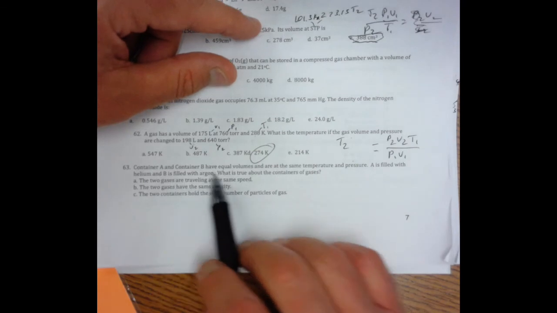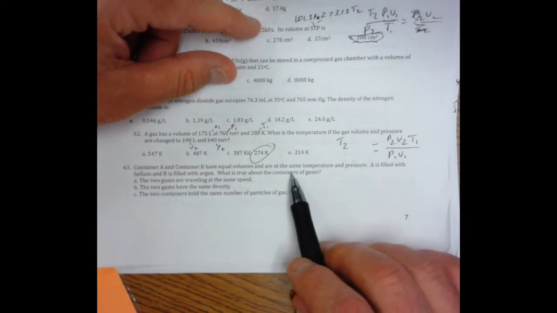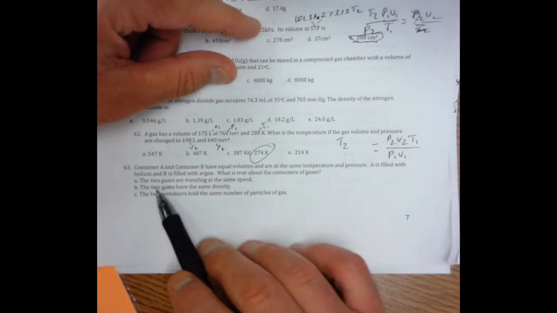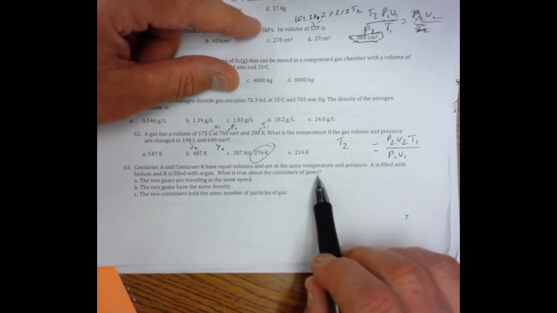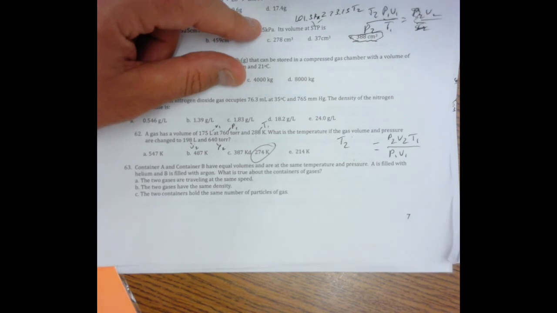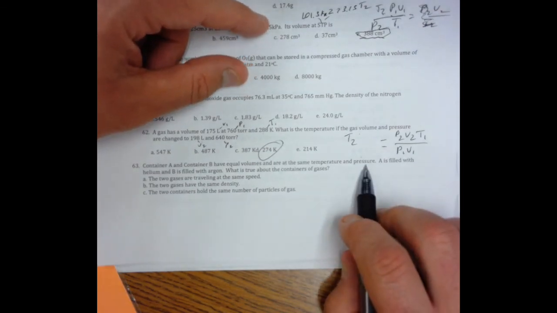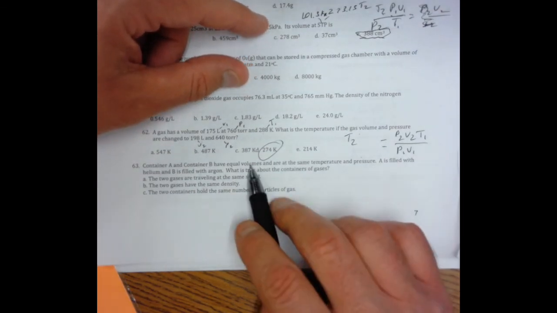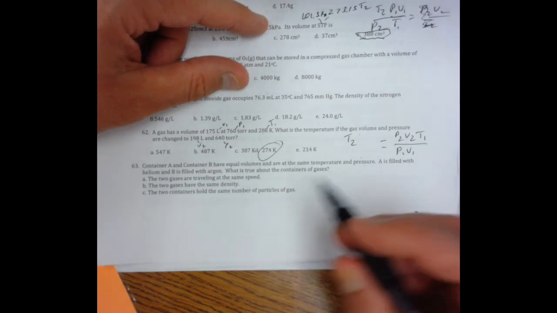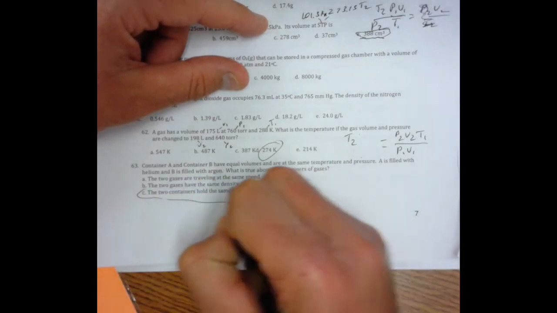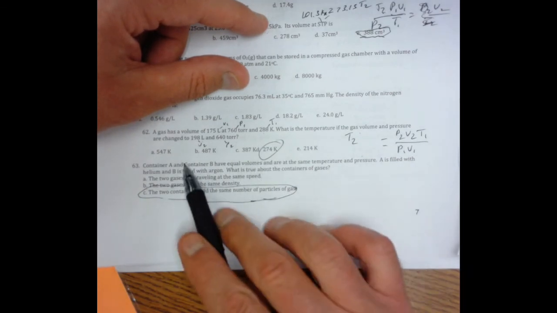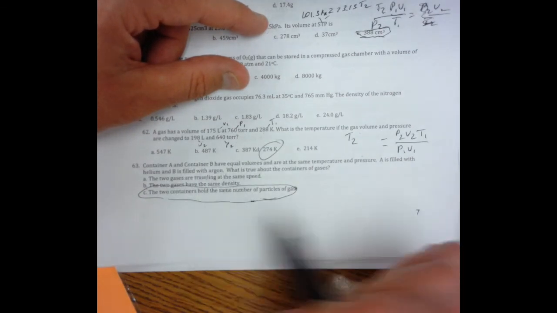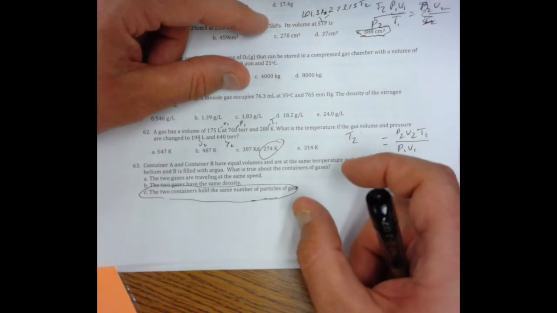It says container A and B have equal volumes at the same temperature and pressure. A is filled with helium and B is filled with argon. What is true about the containers of the gases? If they are at the same temperature and same pressure, and they have equal volumes, then they will contain the same number of particles. Because even though they're two different chemicals, helium and argon, the distance between those particles is greater than the size of the particles themselves.